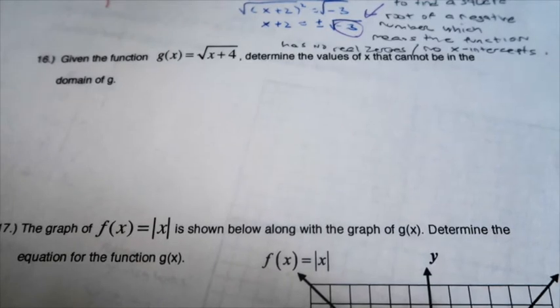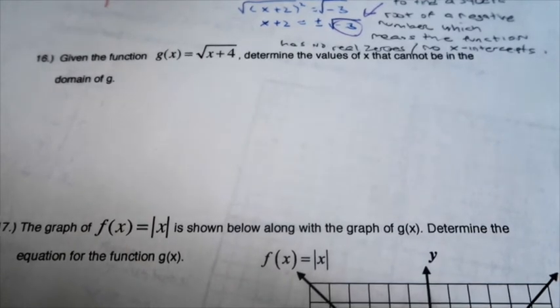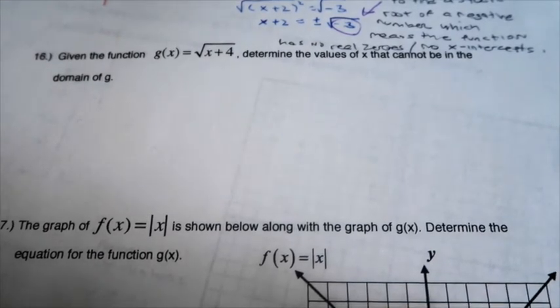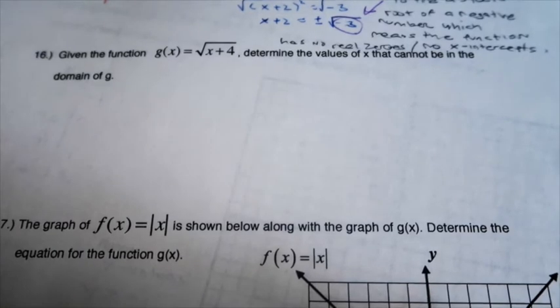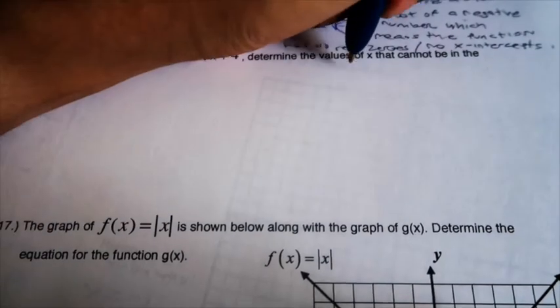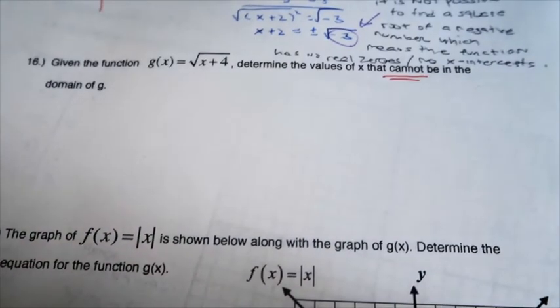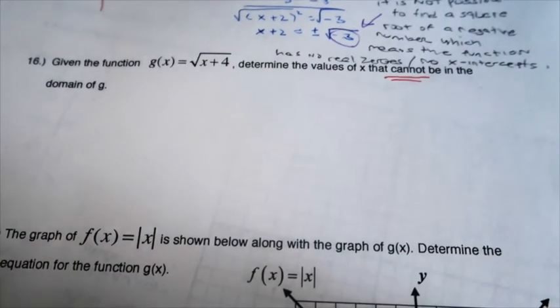Alright, so let's look at number 16. It says, given the function g(x) = the square root of x + 4, determine the values of x that cannot be in the domain of g. So we want to find the values of x that cannot be in the domain of g.